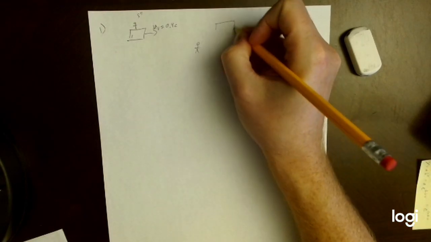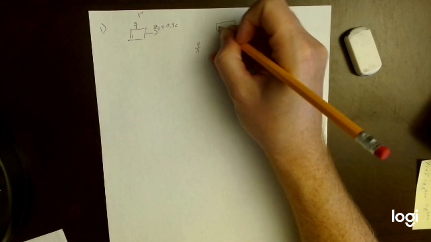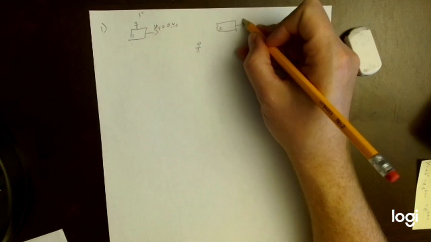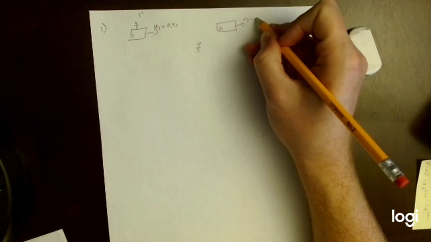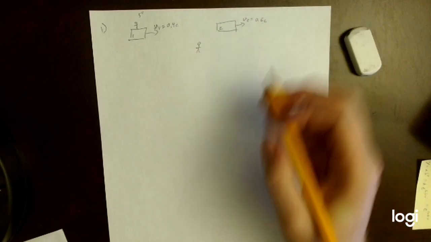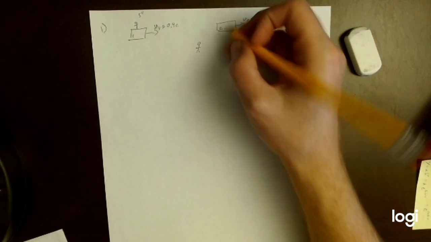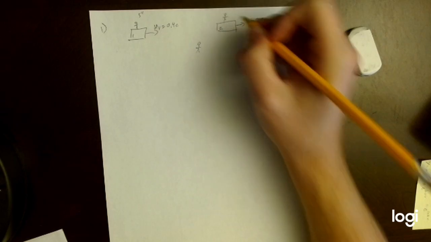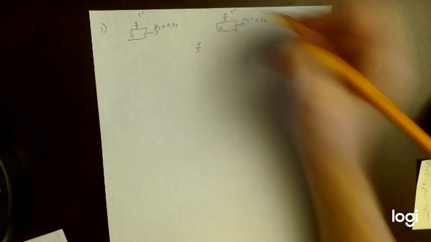There's also car number 2 that the observer at rest over here observes at V2 equals 0.6 c, and they're both moving in the positive i hat direction. And there's a little guy in this frame of reference that I'll call S prime.